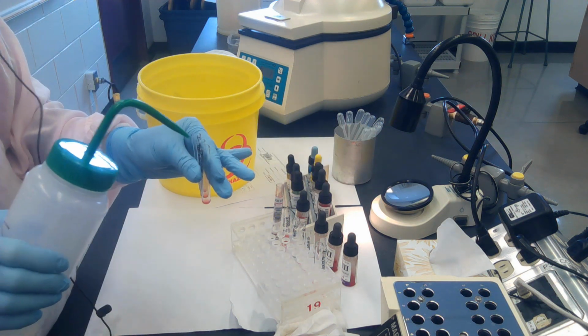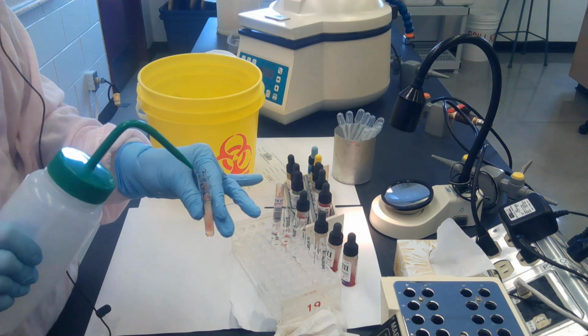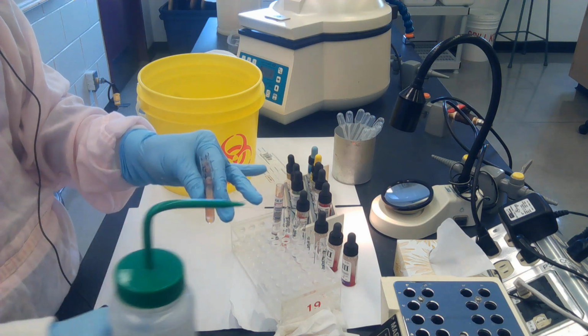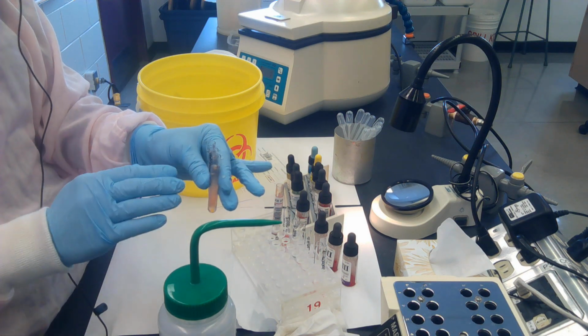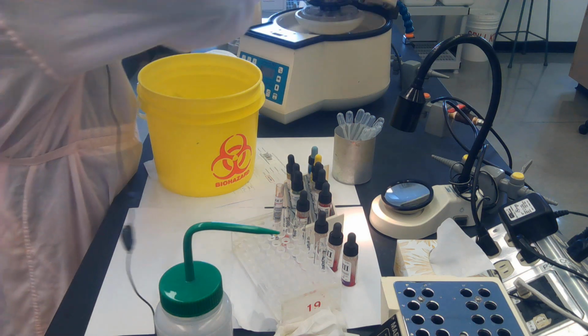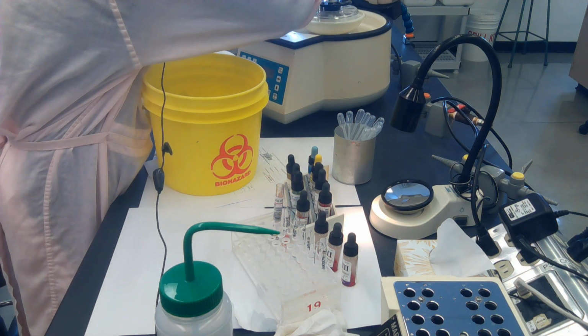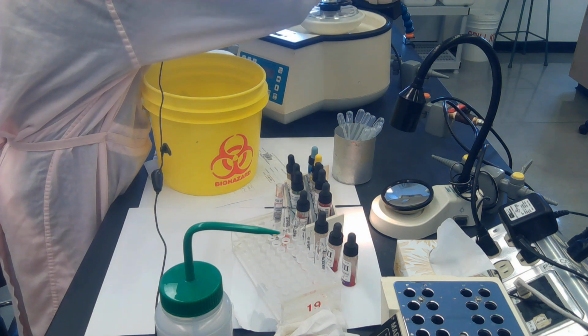Okay? So I'm going to forcefully add saline again. Notice that the tip of my saline bottle is not touching the test tubes because I don't want to contaminate from one tube to the next. So in those go, 45 seconds. And I'll just pull out my other ones.